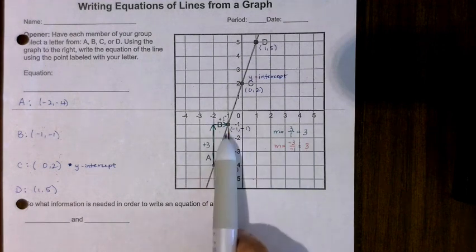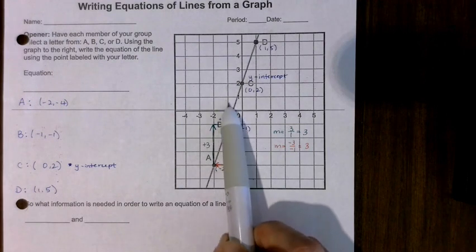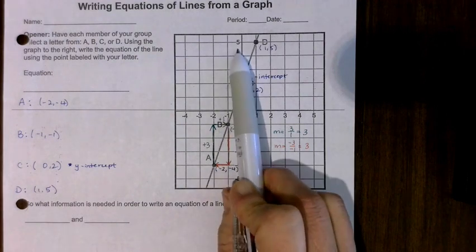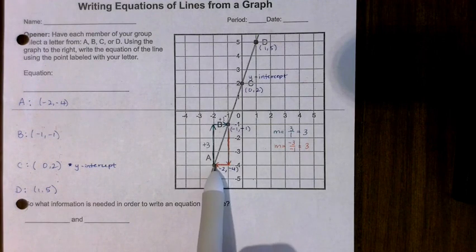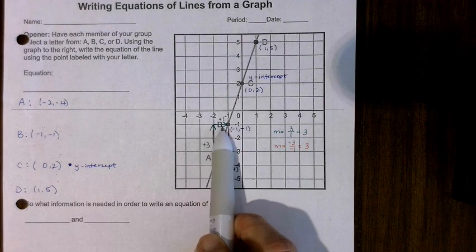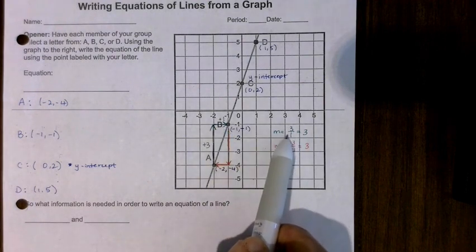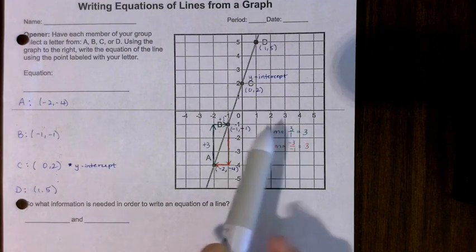You should hopefully have your slope as 3. And you can start anywhere on here. If I go from B to C, it's still up 3 over 1, up 3 to the right 1. And I wanted to point out that it doesn't matter whether you go from the left or to the right. You just need to keep note of your direction. So if I'm going up 3, that's a positive 3. If I'm going to the right 1, that's a positive 1. So that's positive 3 over positive 1, which reduces to 3.